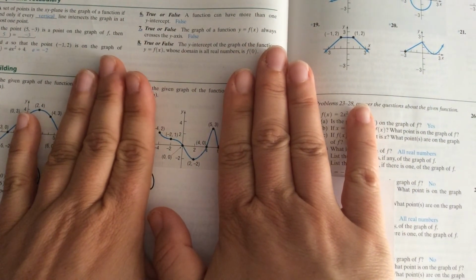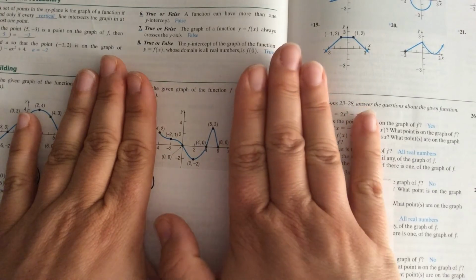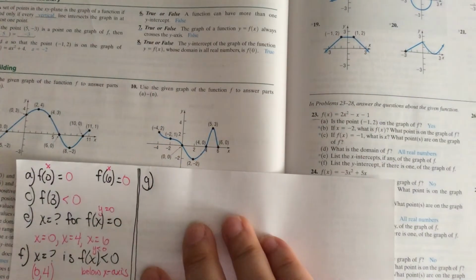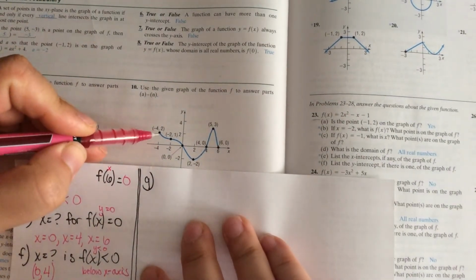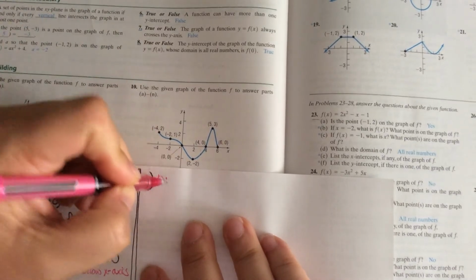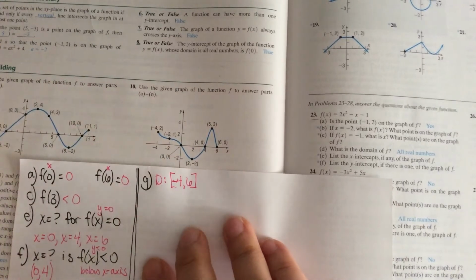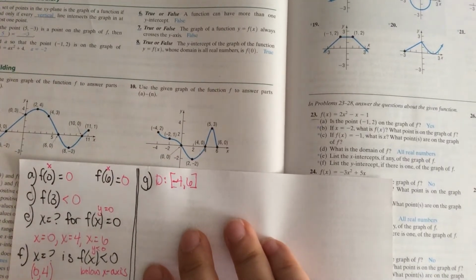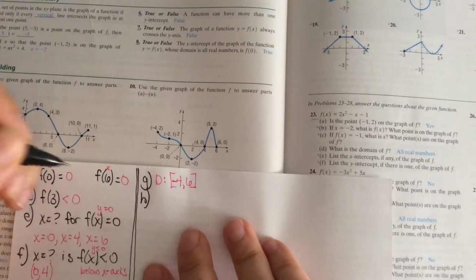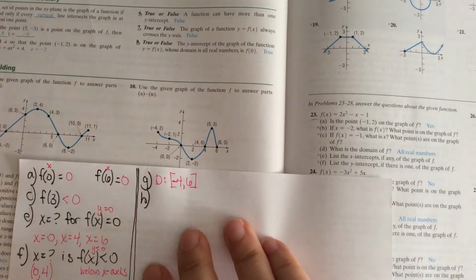Use your hands or paper or whatever to close off the graph. Where is your left hand? It's at -4. Where is your right hand? It's at +6. Are there closed dots? Yes. So the domain is from -4 to +6. Brackets because we're including those.